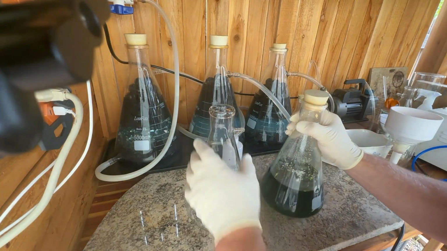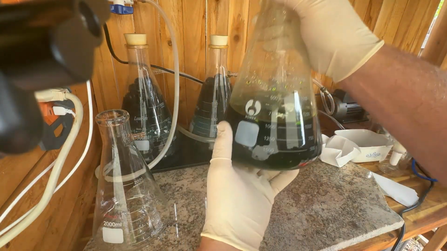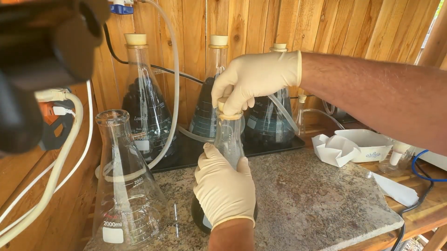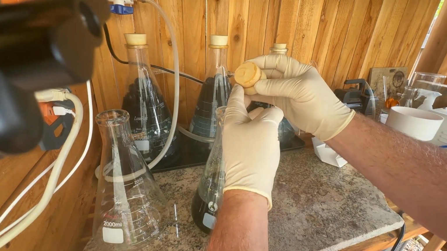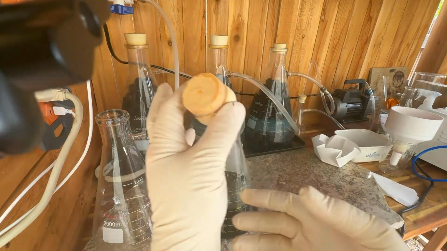Okay, well, to start, we're going to filter the solution. You can see here it's got a bunch of solids, not just floating on it, there's a bunch at the bottom. Most of this has come from stoppers. This is the second stopper that this particular beaker has destroyed. You see it's cracked, it's coming apart. It's trash.